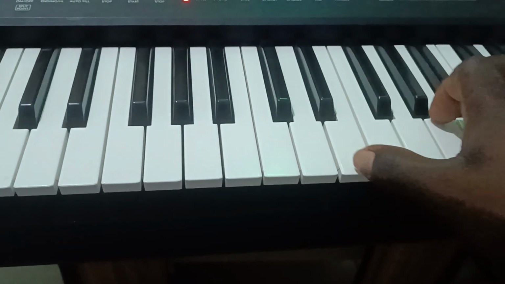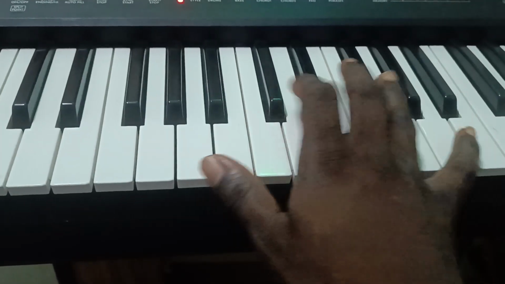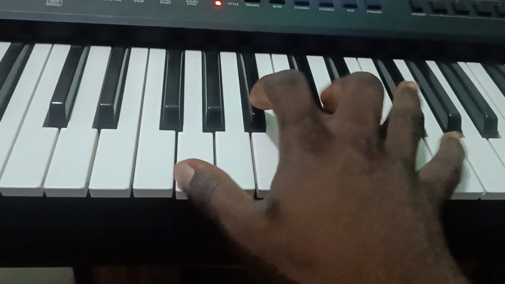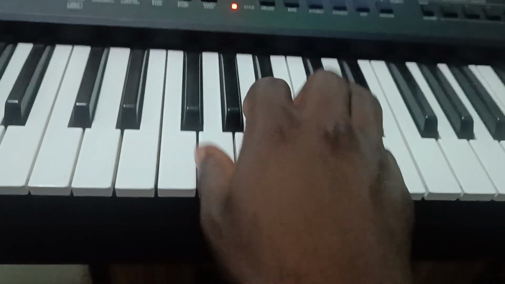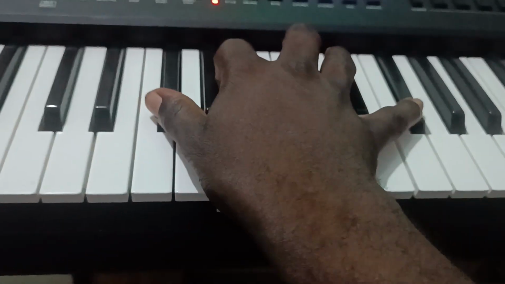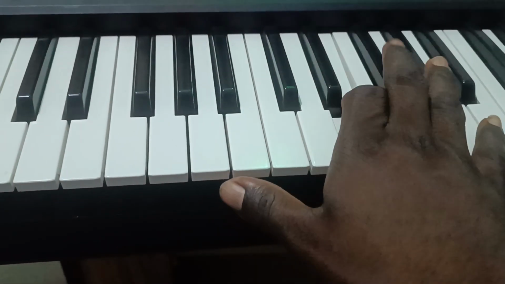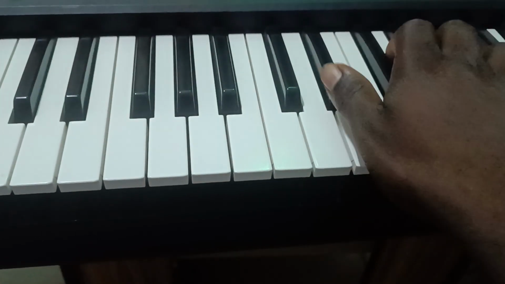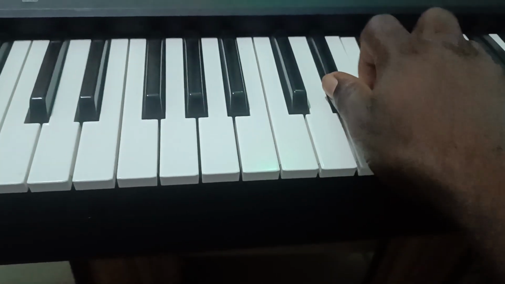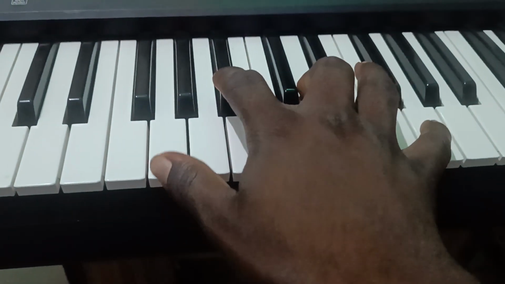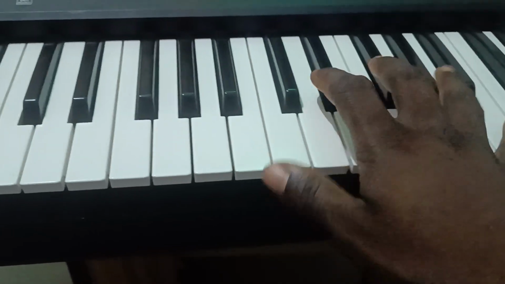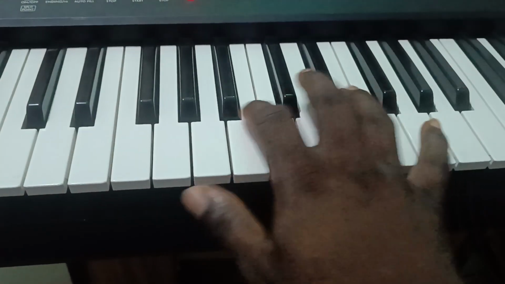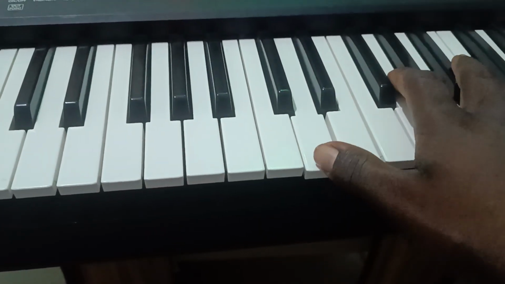Blessed be thy name of the Lord, Baruch Hashem Adonai. This is my key. A major. That's my key. Alright, so blessed be the name of the Lord. Baruch Hashem Adonai. Blessed be the name of the Lord. Baruch Hashem Adonai. Right, so basically, is there another key again?